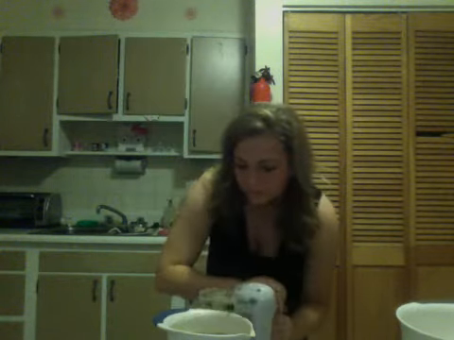So, this is what the dough looks like now. It's very liquidy. It looks very similar to cornmeal. Not crazy appetizing, but it'll get there.